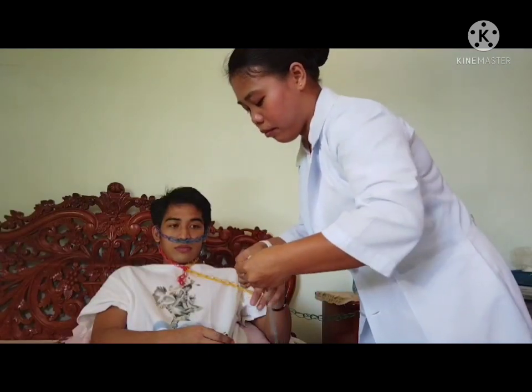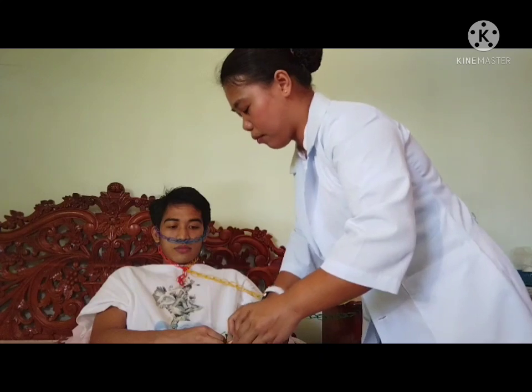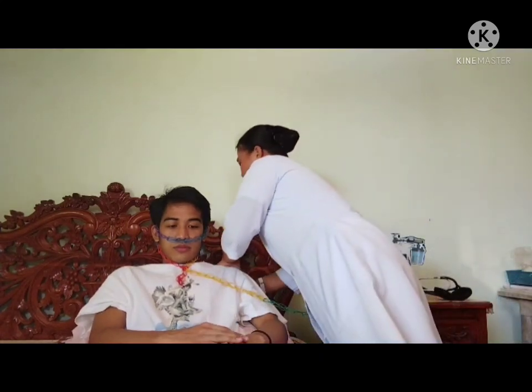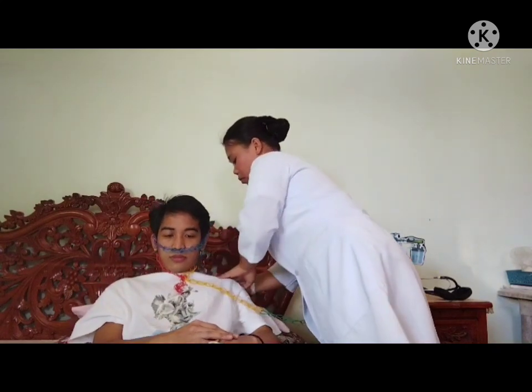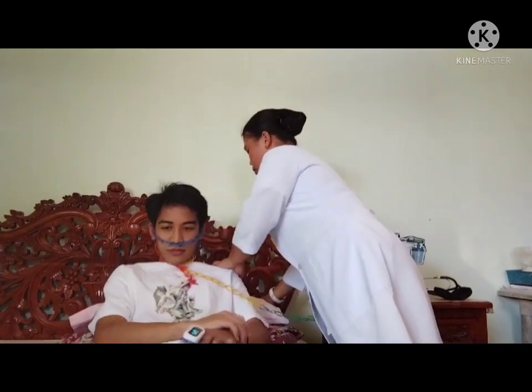Reassess the patient's respiratory status, including respiratory rate, effort, and lung sounds. Note any signs of respiratory distress, such as tachypnea, nasal flaring, accessory muscles, or dyspnea.